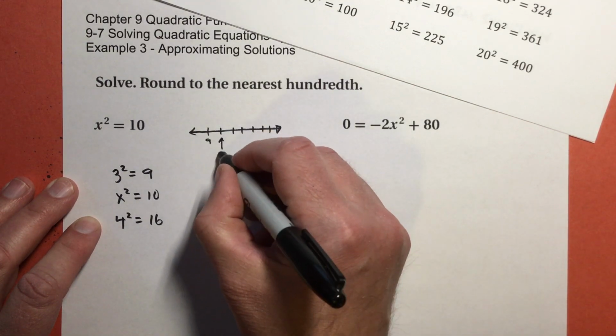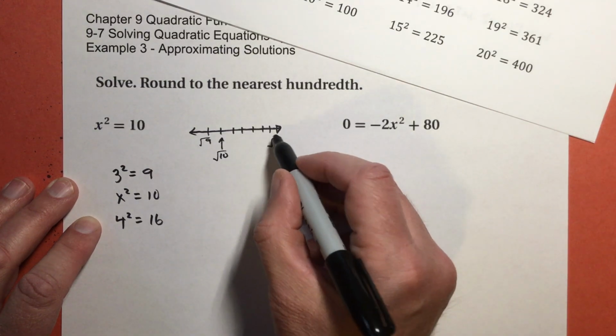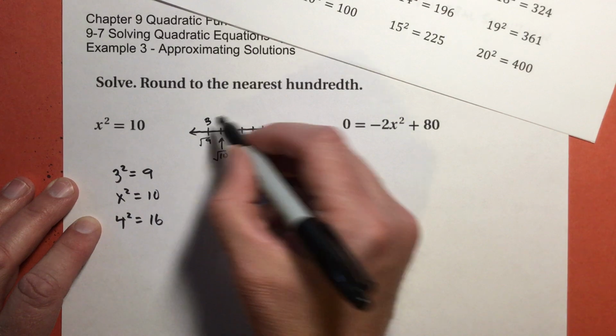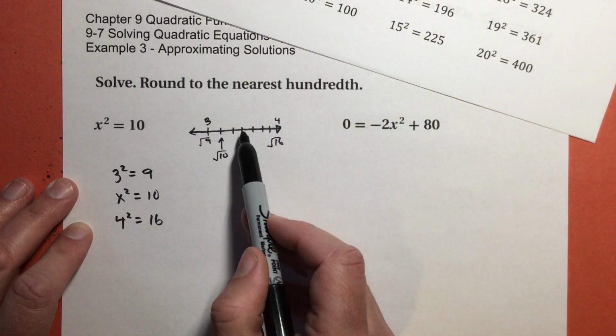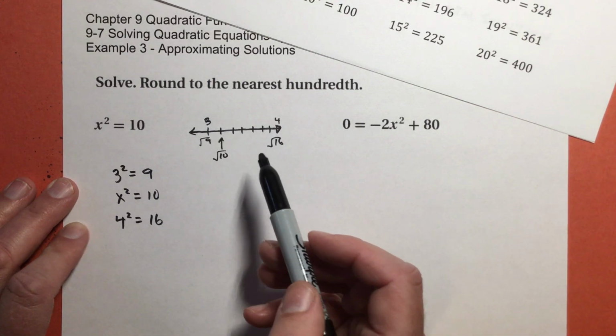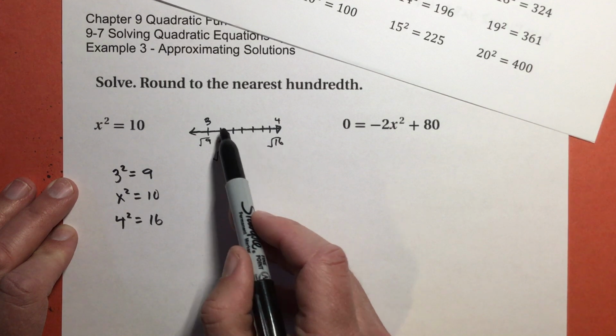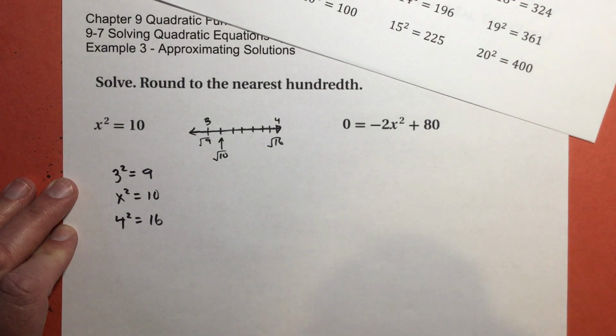This right here is 10. And if I take the square roots of these, this is actually 3 and this was 4. So it looks like my answer, it's not halfway. One of the first mistakes people make is to say, oh, it's between 3 and 4, it must be 3.5. It's actually closer to 3. So I want a number that's going to be close to 3.